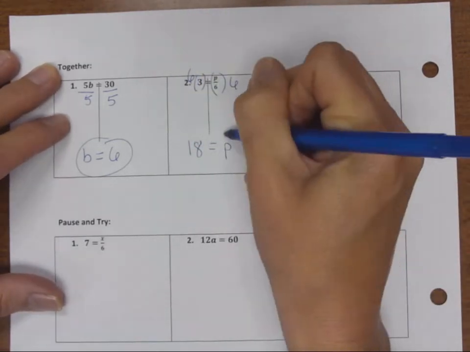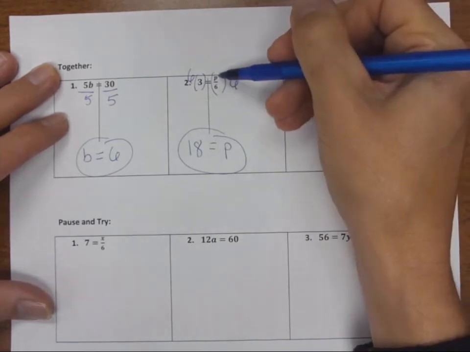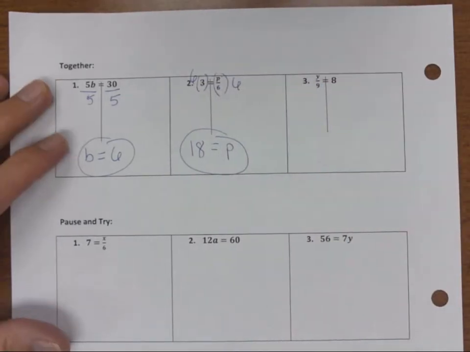By the way, always check and see if you got it right. Plug in 18 for p. Is 18 divided by 6 3? It is, so we know we did it correctly.